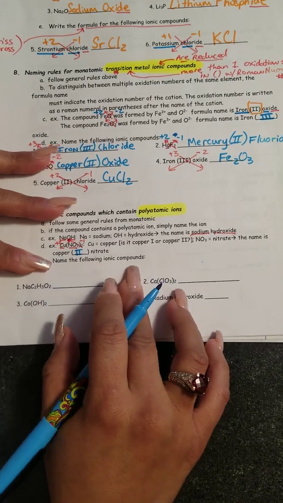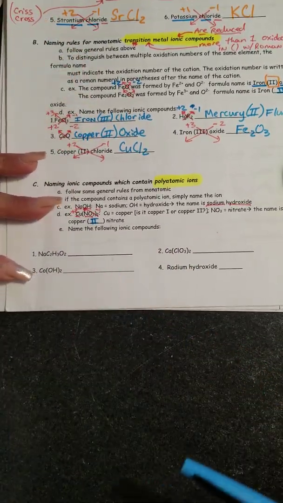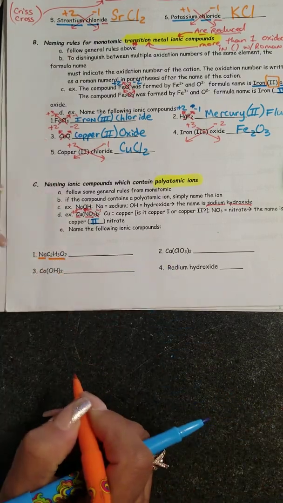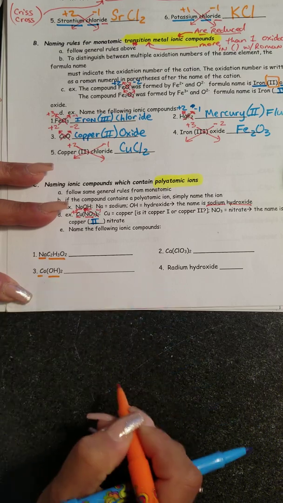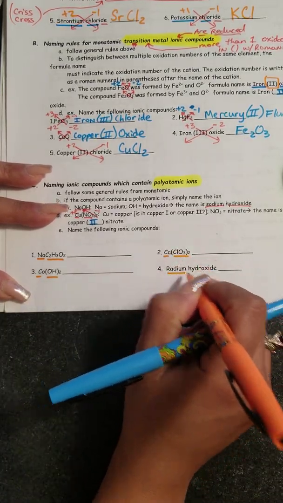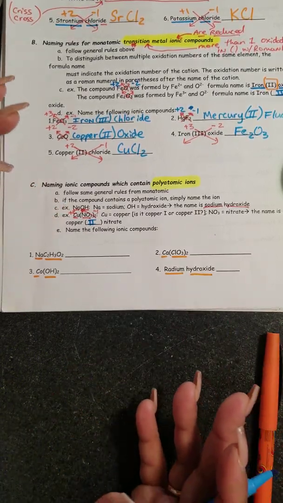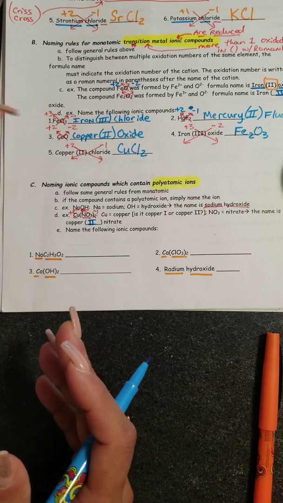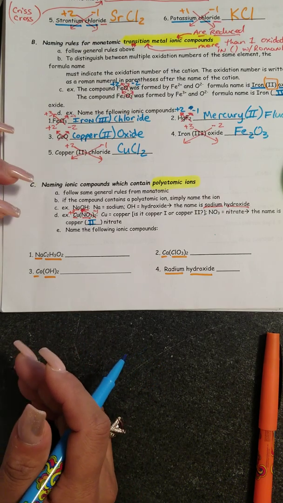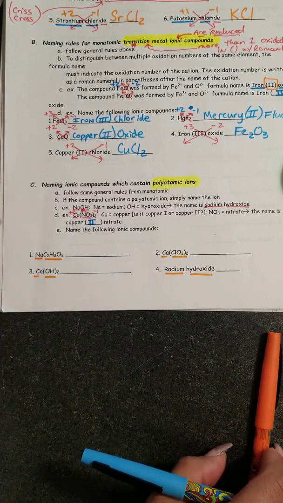Name the following ionic compound. So let's just practice this, okay? So I'm going to come over here and I'm going to say Na, and then there goes our polyatomic. CO and our polyatomic. Calcium, our polyatomic. Radium, and then our polyatomic, okay? Hopefully that will help us out. The other thing is when I'm doing my polyatomics, let's go ahead and practice, or write out, or we can work our stuff backwards if needed.